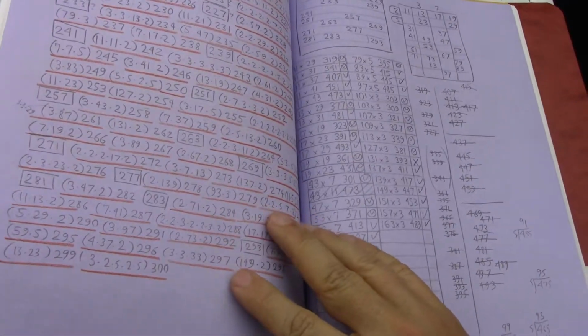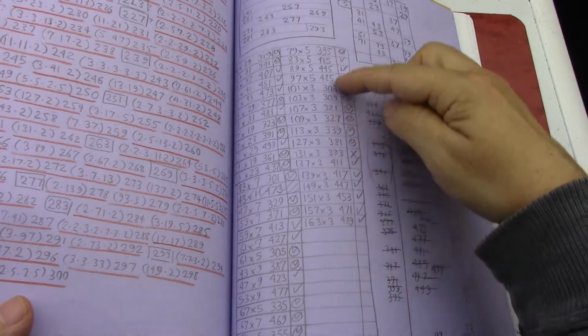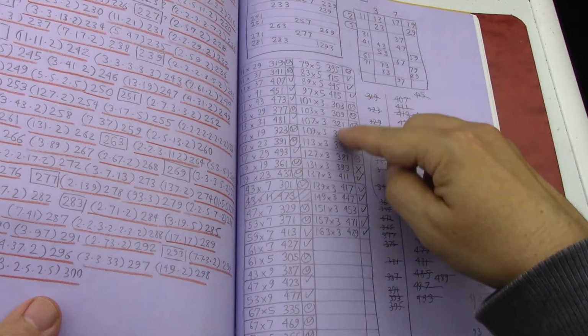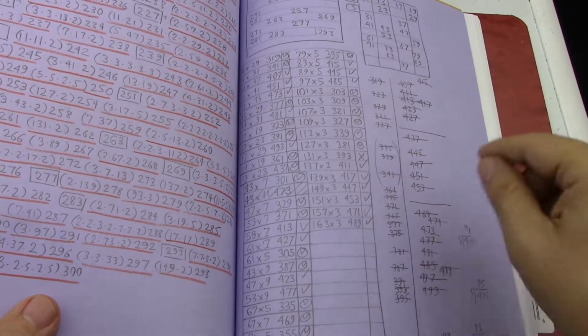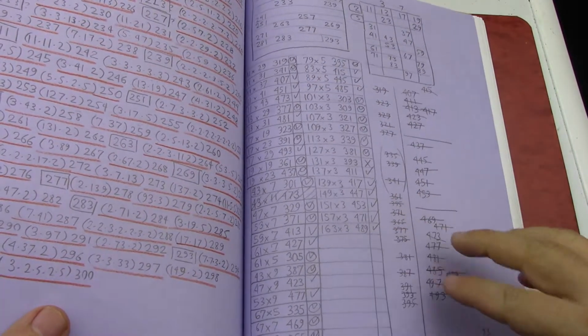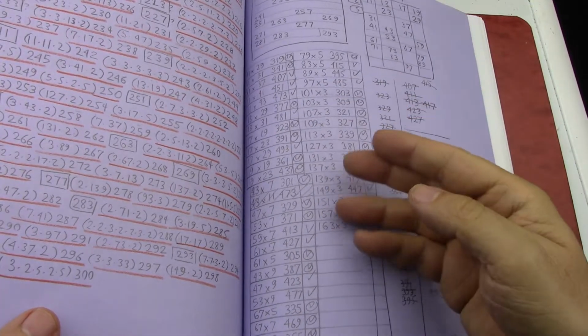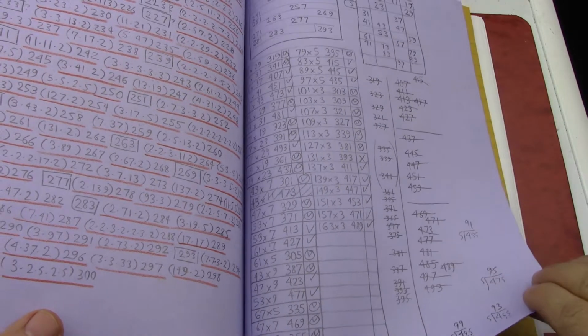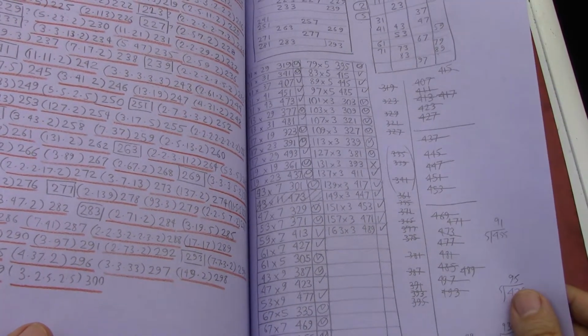Then you keep going forward and you keep doing these tables of factors, and you just check them off as you get to them. If you get to one that is not a factor of something ending in a 1, 3, 7, or 9, you probably have a prime, unless you missed one.